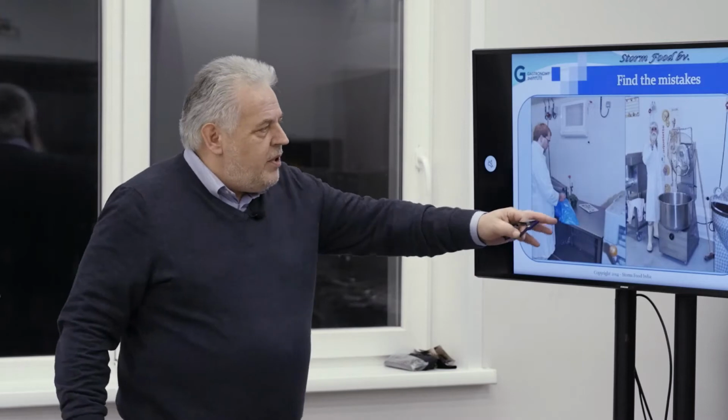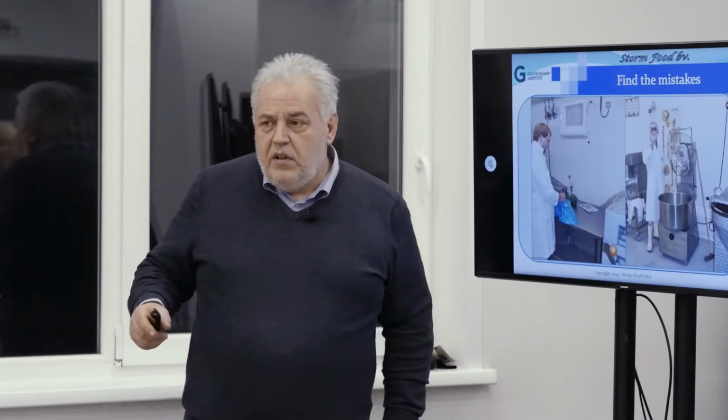Let's see if you can find the mistake here. There's also a newspaper on the table. Newspaper, yes. What more? Flowers, yes. Kitchen is no place to put flowers that you give home to your wife.